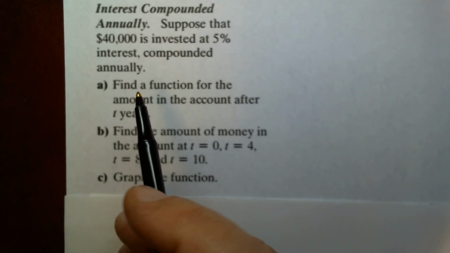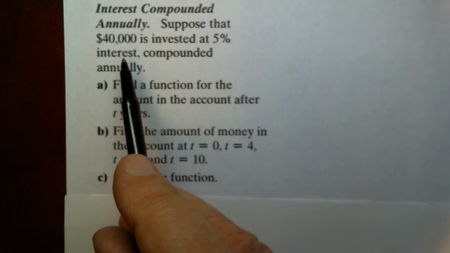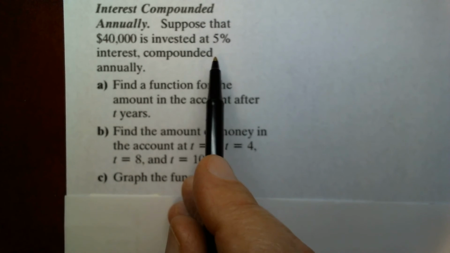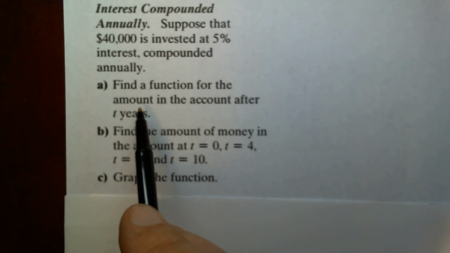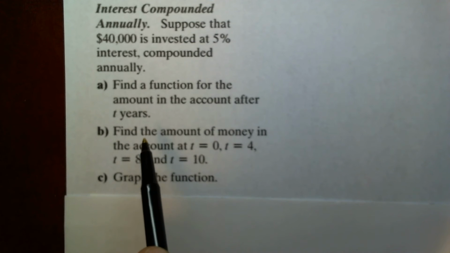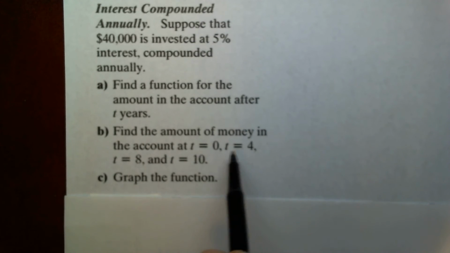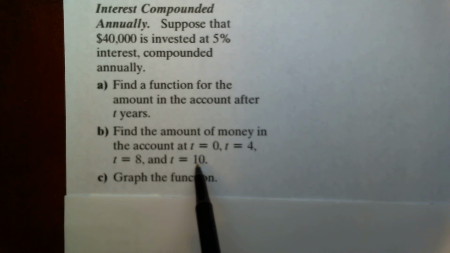In the next exercise, we consider interest compounded annually for an amount of $40,000 that's invested at 5% interest. It's compounded annually. So there are 3 parts to this. A, find a function for the amount in the account after t years. B, find the amount of money in the account at t equals 0, t equals 4, t equals 8, and t equals 10. And then C, graph the function.